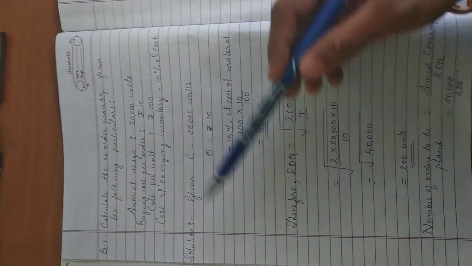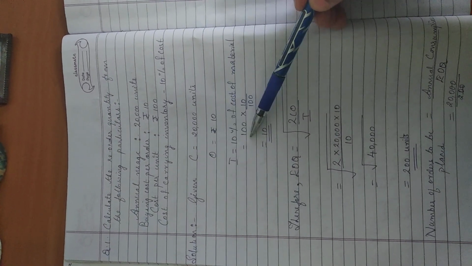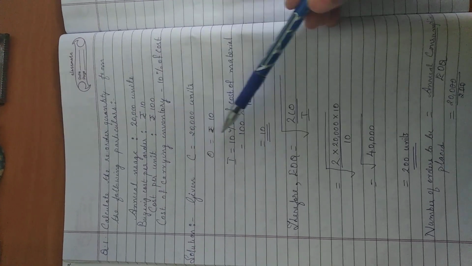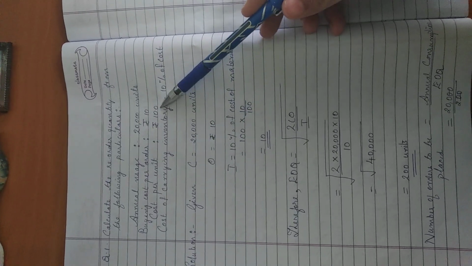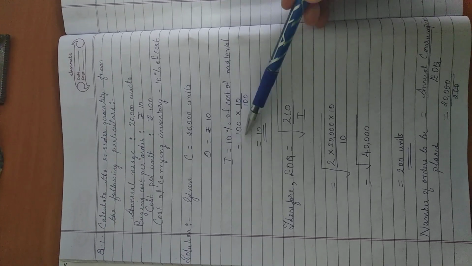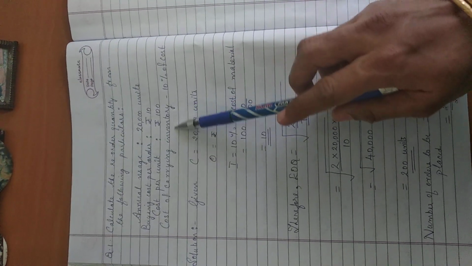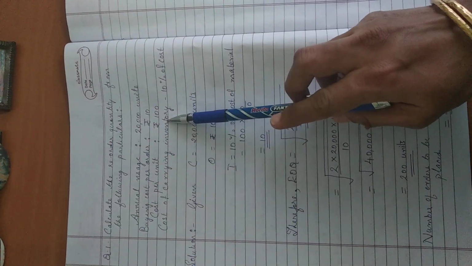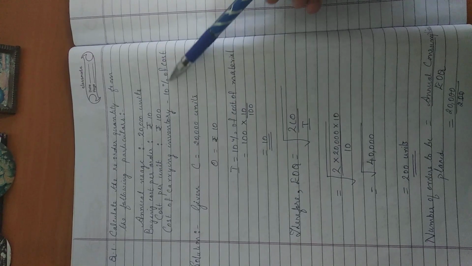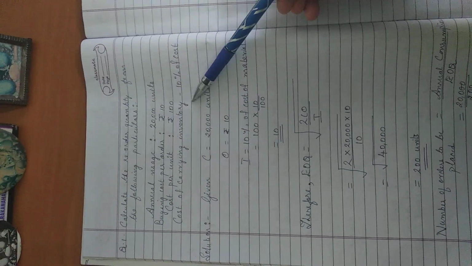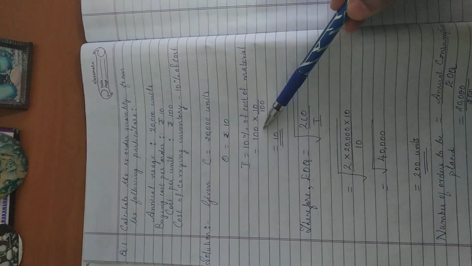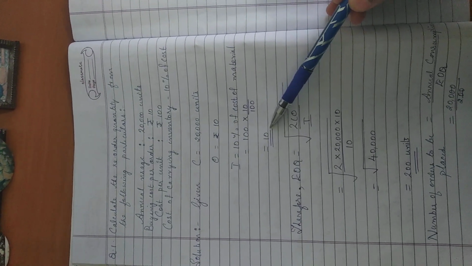Now, coming to the solution, I have even mentioned what is given in our question. Given C, our consumption, is 20,000 units. O is your buying cost per order, rupees 10. I is your inventory carrying cost. Here you can see that they gave cost per unit as rupees 100 as well as cost of carrying inventory as 10% of cost. So when it is given like that, you have to find 10% on 100. That is what I have explained here: 100 into 10 by 100, we are getting 10.